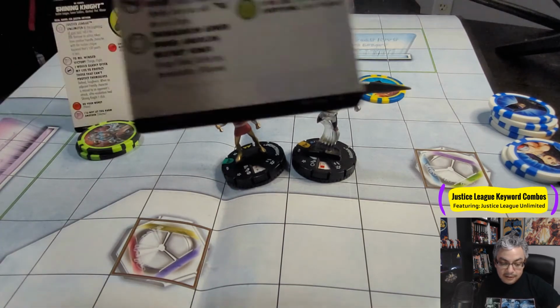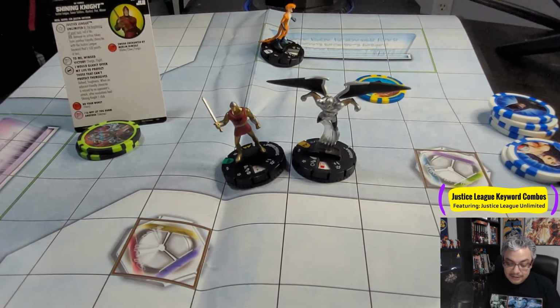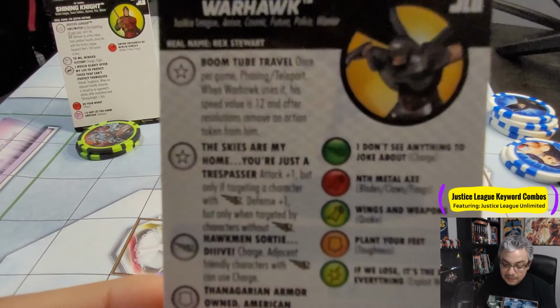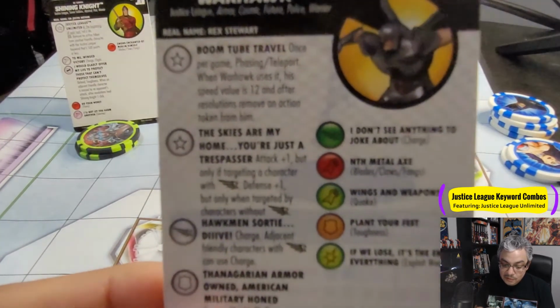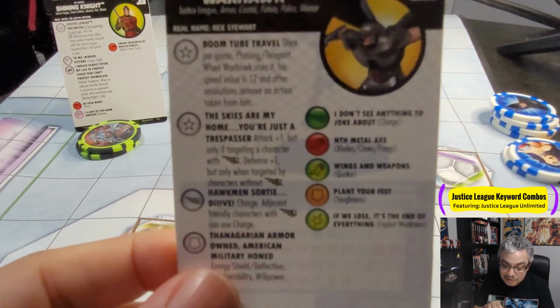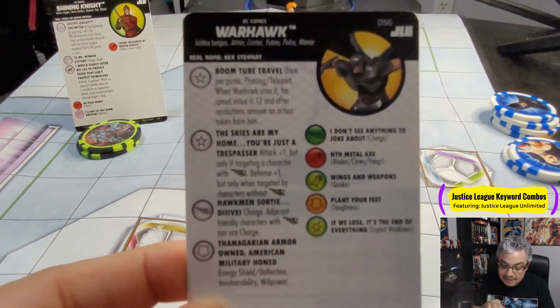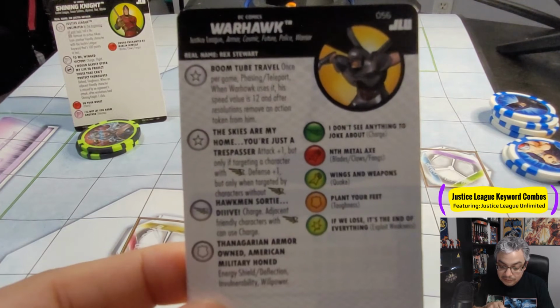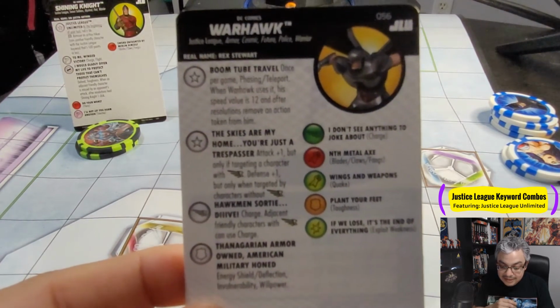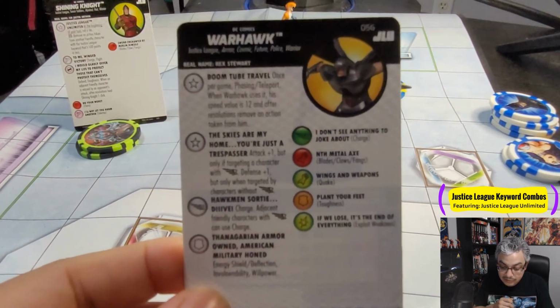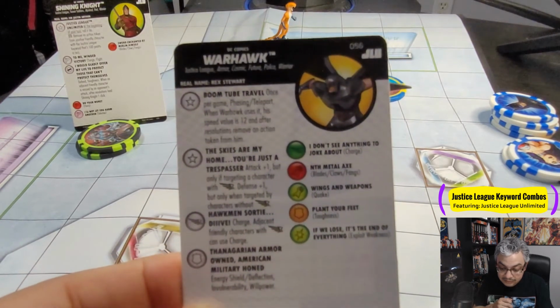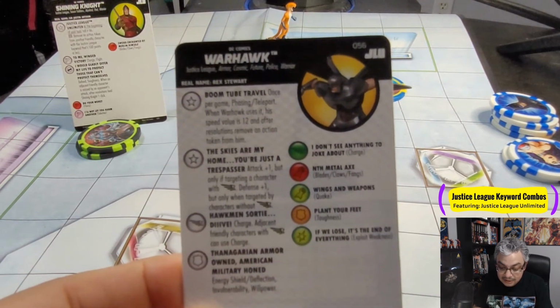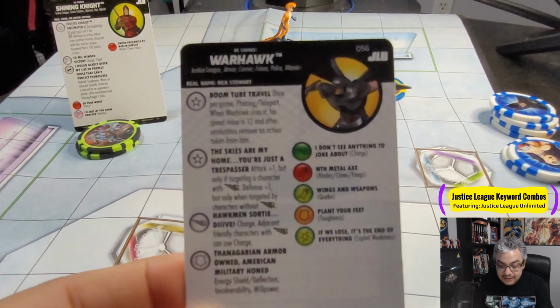And Warhawk has a trait that we're going to look at. It's the one that says, "The skies are my home, you're just a trespasser." This says attack +1, but only if targeting a character with the flight symbol. And it says defense +1, but only when targeted by characters without the flight symbol. So he gets +1 defense.